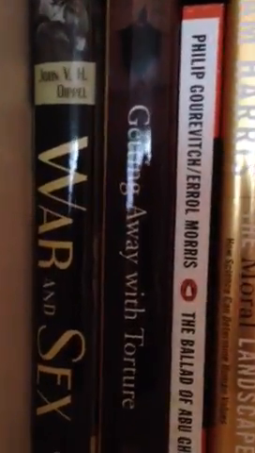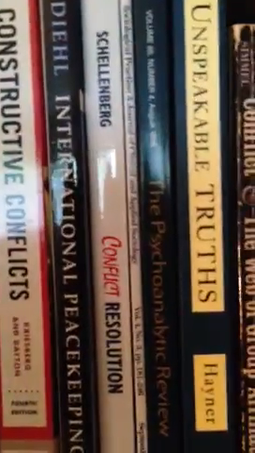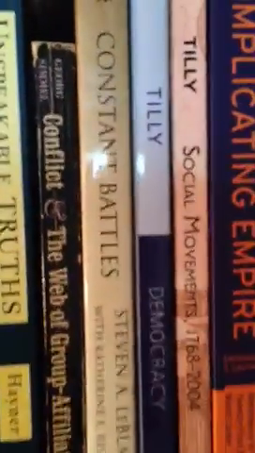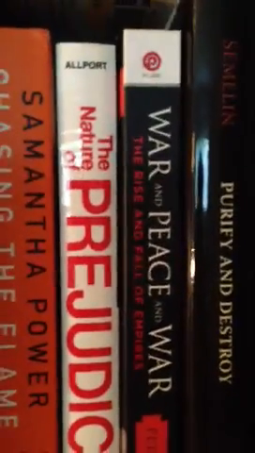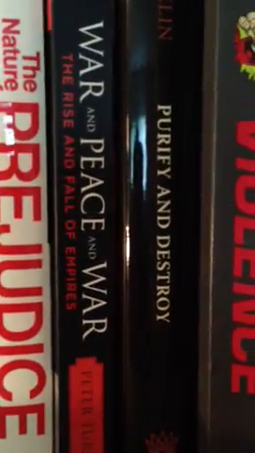Moving over here, I have some books that deal with conflict and war. For example, War and Sex, Getting Away with Torture, The Ballad of Abu Ghraib, Sam Harris's The Moral Landscape, State Criminality, Stay the Hand of Vengeance, some books about conflict and trials. There's Allport's well-known book, The Nature of Prejudice, War and Peace in War.